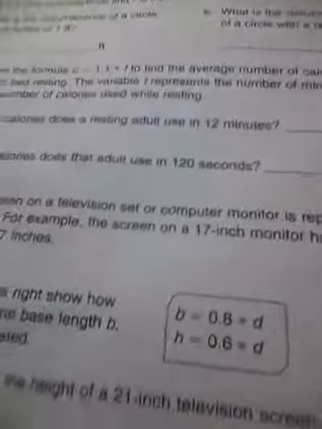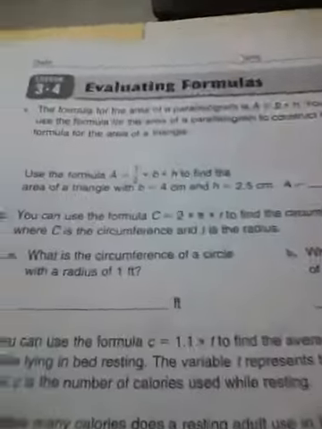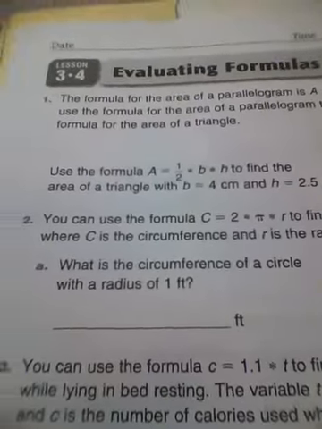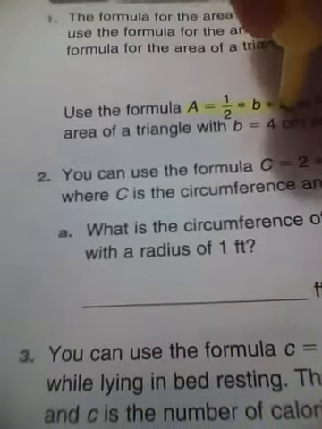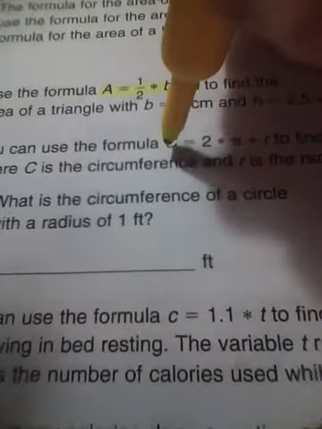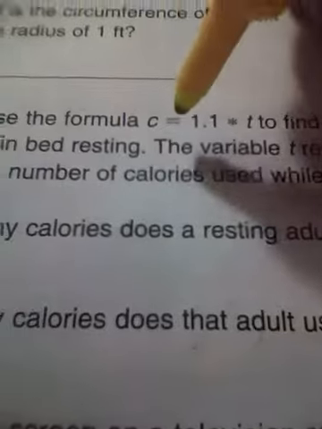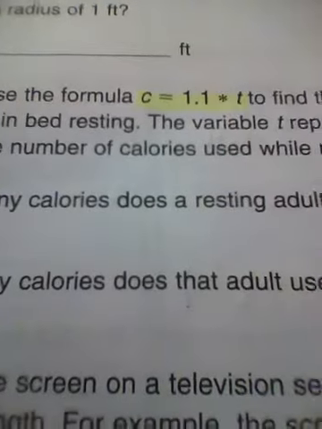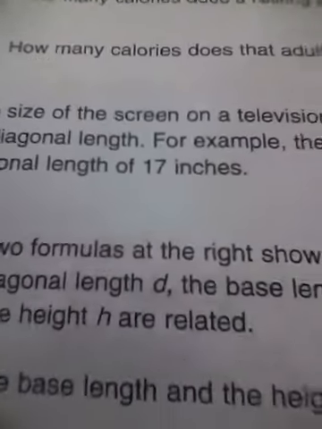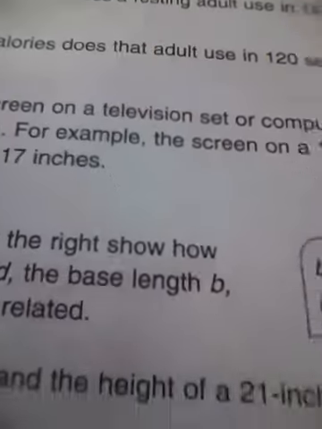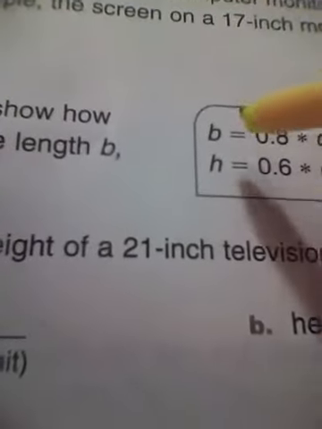You have page 94, which all I'm doing is looking at the formulas. So if I take a look at this one here, I see the formula is area equals 1/2 base times height. I see here the formula is c equals 2 times pi times radius. I see here the formula is c equals 1 1/10 times t. I love when they give me formulas because all I'm doing is substituting numbers in. Here I see they give me 2 formulas down here. Here I see they give me a formula down here. So I love formulas.